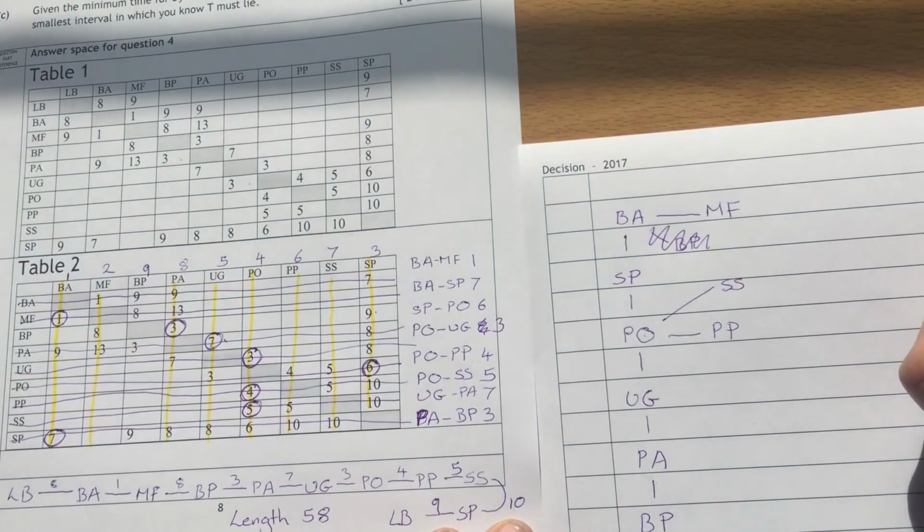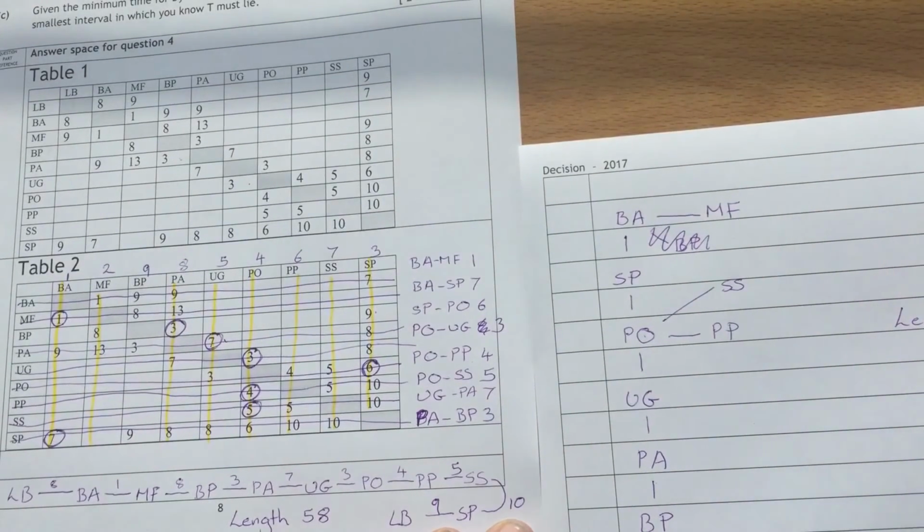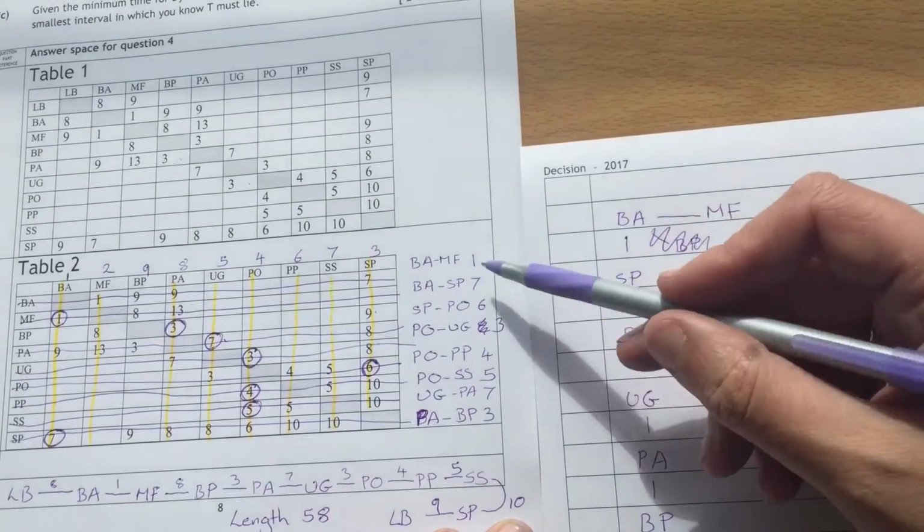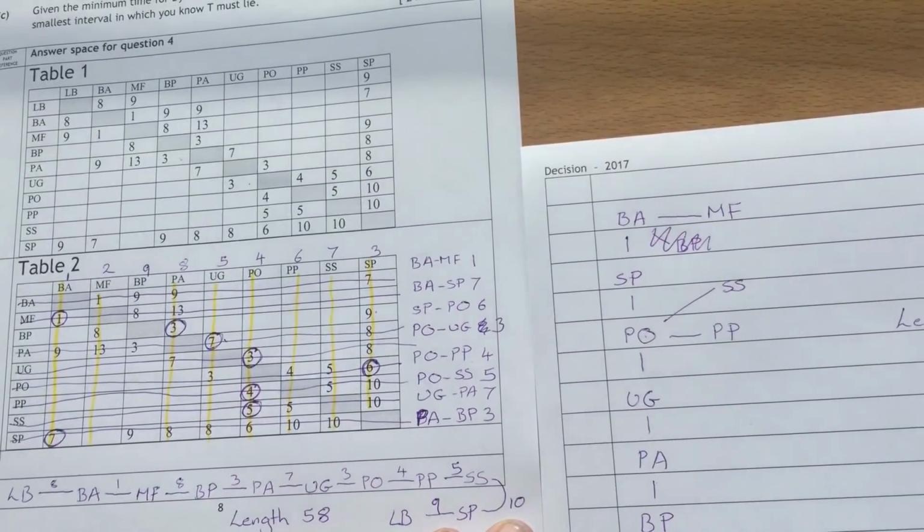So adding those all up, we should hopefully get a minimum spanning tree of 36. So we've got a length of 36 from our minimum spanning tree.